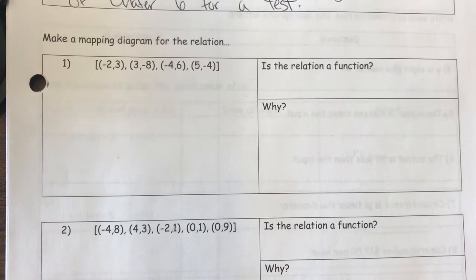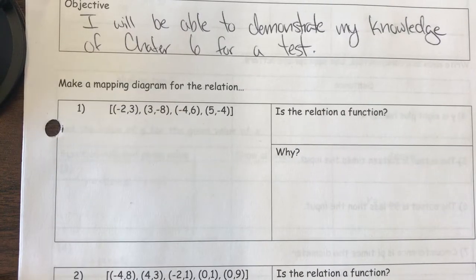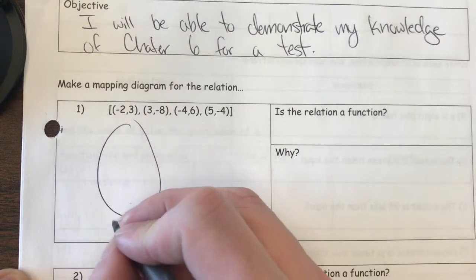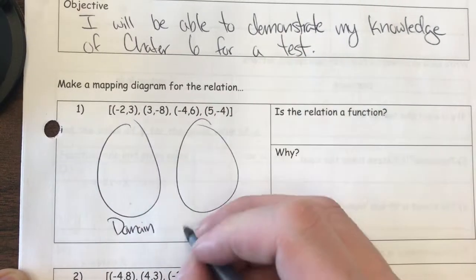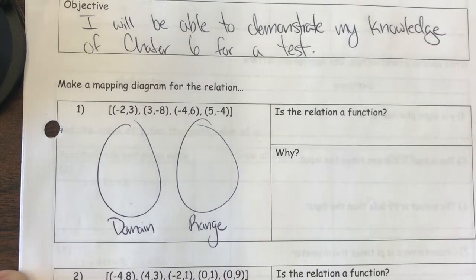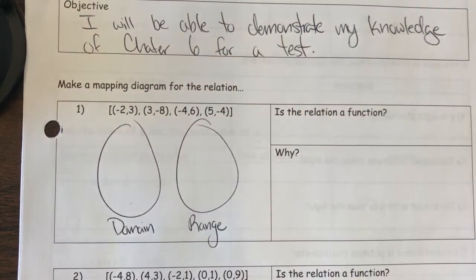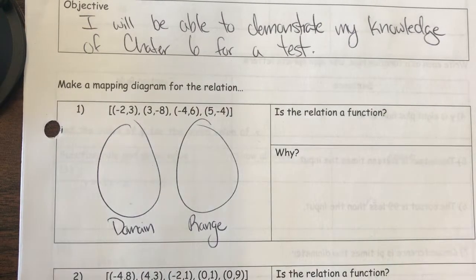I'm going to do problem 1 right now and give you about 3 minutes to do problem 2. So problem 1 is a mapping diagram. So the mapping diagram, you have your input or your domain over here. I like to use domain, but if you want to use input, you can. Over here I have my range. Okay. I have my domain. Actually, let me quick get different colors just because I can.